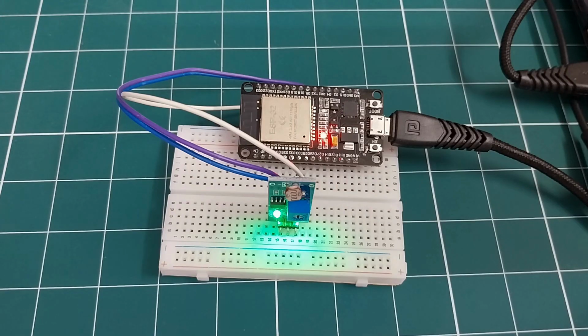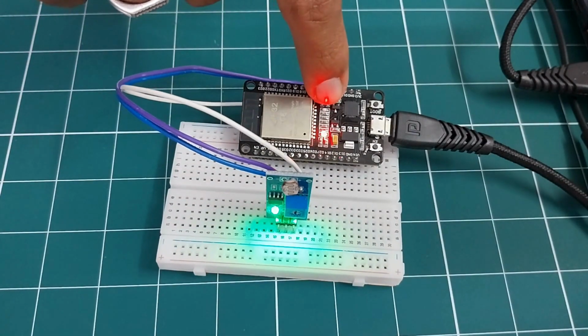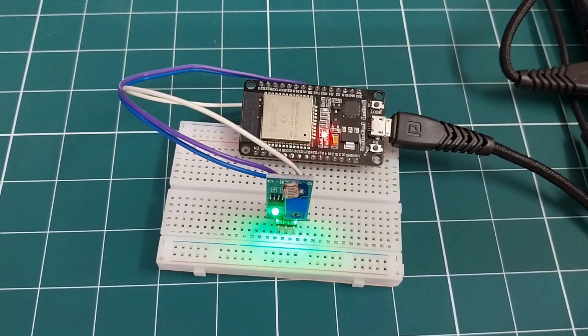In this we have used D4, because if we use D2 for the LDR, then it is not possible to turn on the blue LED, which is the internal LED of the ESP32. That is the reason we are using D4. And if we go to D2, then we have to add another LED with this ESP32, that is an external LED, which we'll be seeing in upcoming videos.